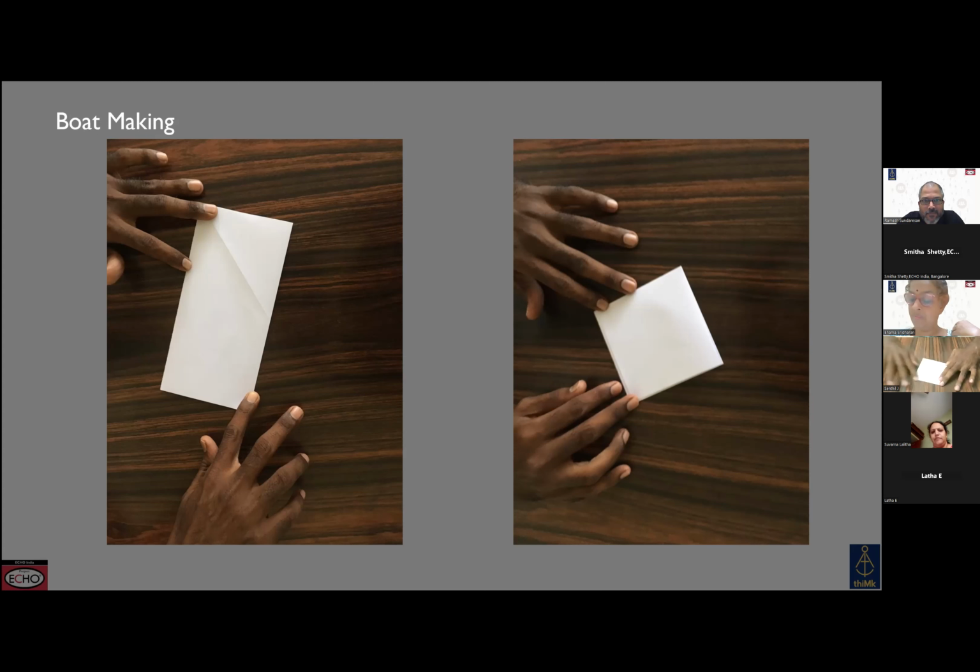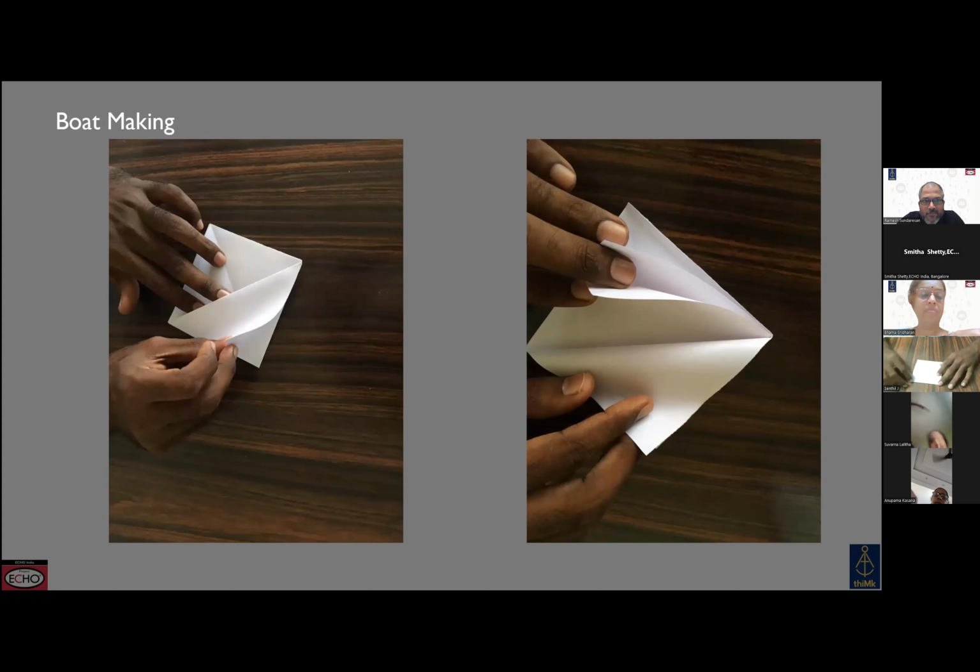So it's a square now. We start from here, we move to a half fold and then a double fold. And now you open it, you will see either 3 pockets, or it will be like this, right?